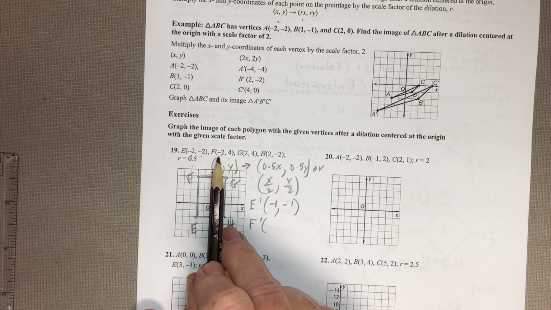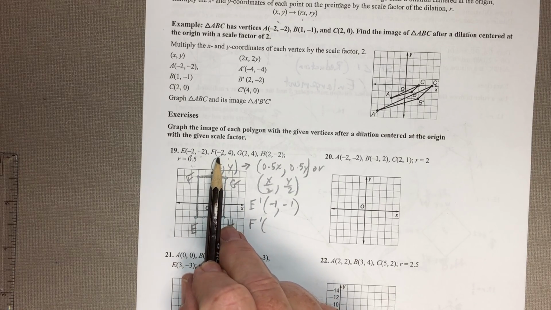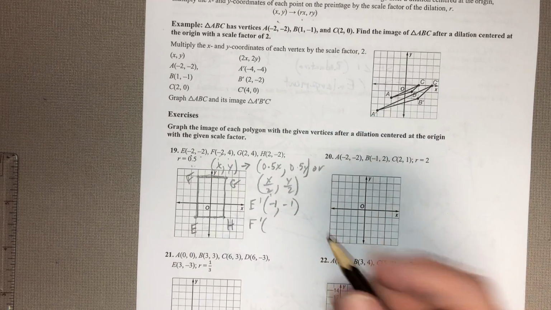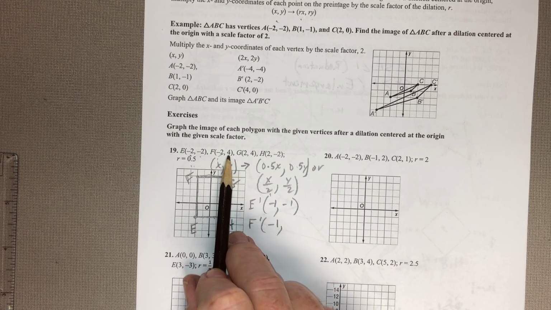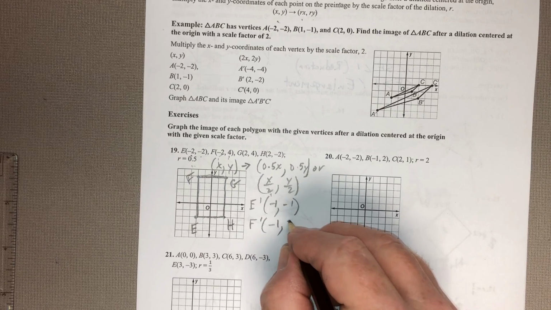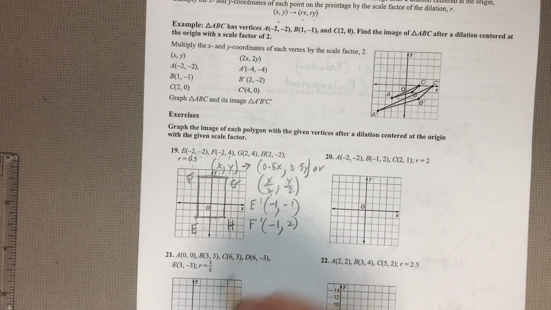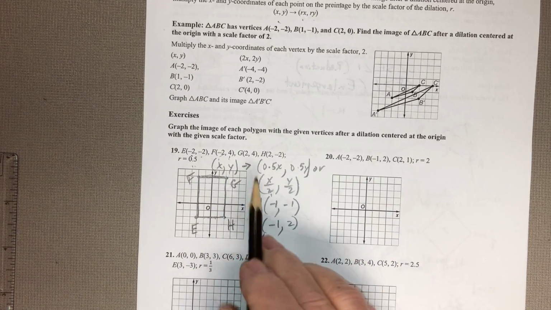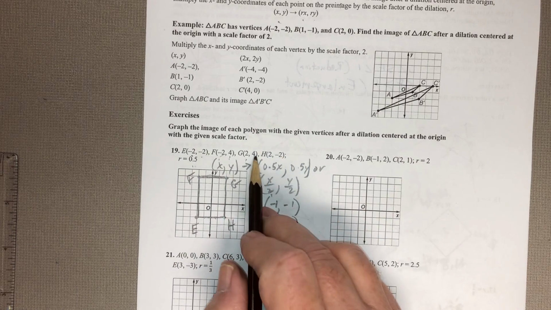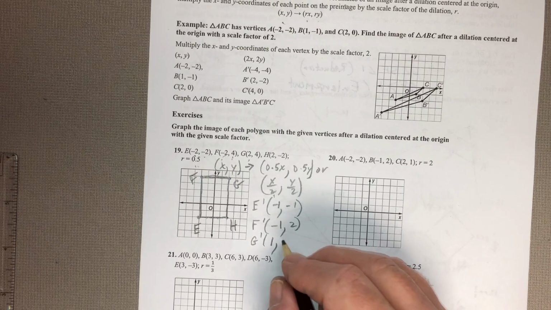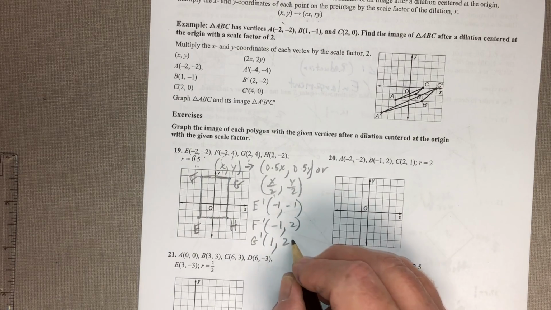Take the x coordinate of F, which in this case is -2, and divide it by 2, or take half of it, and that would be -1. Take the y coordinate 4 and divide it by 2. 4 divided by 2 would be 2. All right, G prime would have coordinates of 2 divided by 2 for the x coordinate, which is 1, and 4 divided by 2 for the y coordinate, which is also 2.